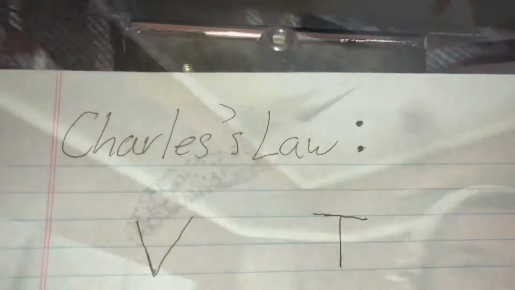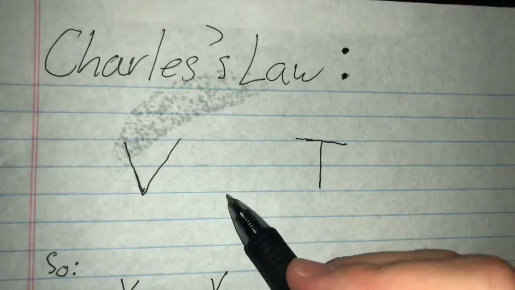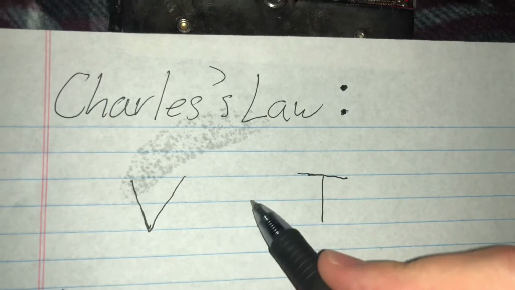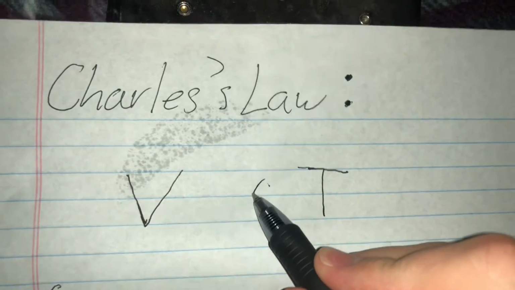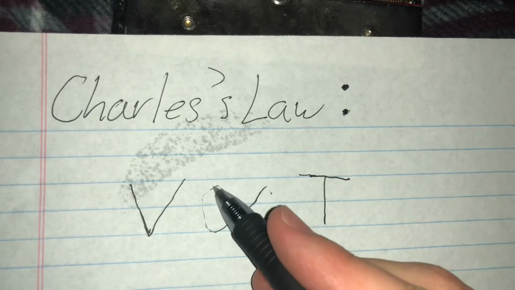Charles's Law is one basic relationship, and that is the relationship between the volume and the temperature of a gas in a container. And the relationship is a direct relationship. Let me see if the paper will cooperate with me there.